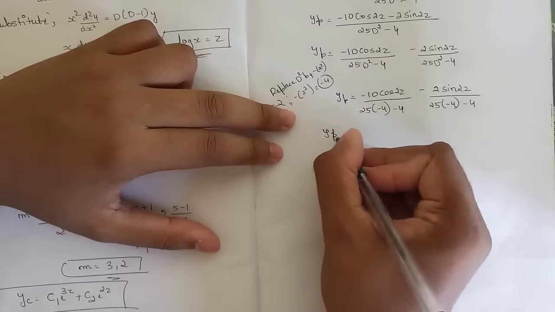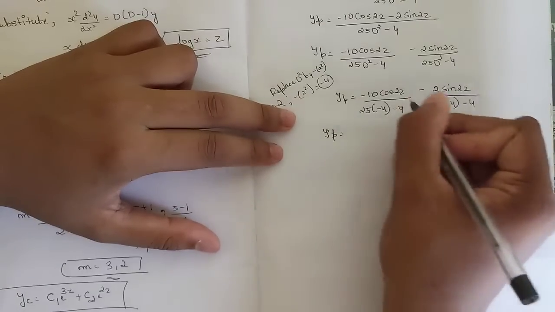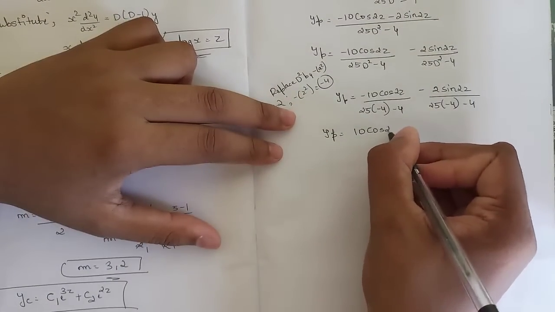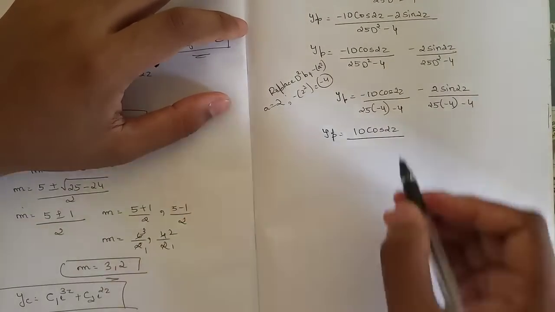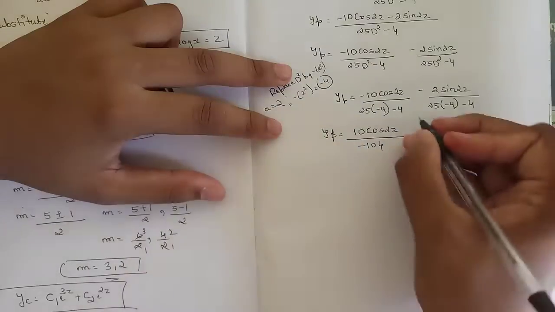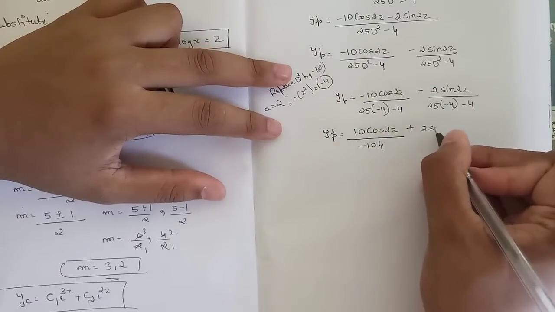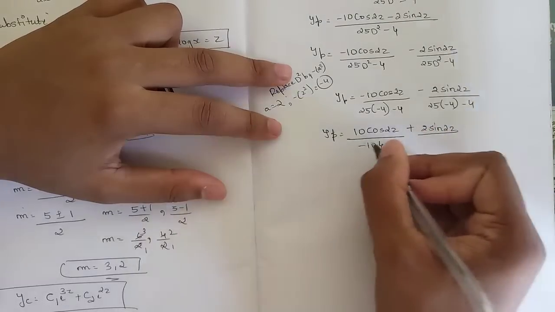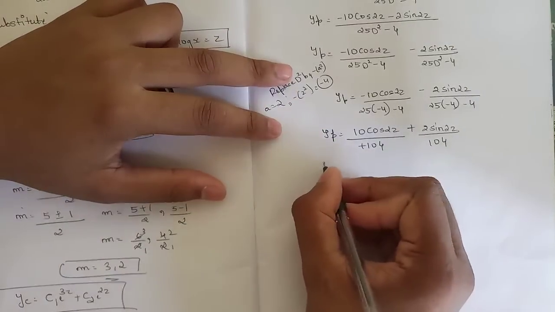Now, since we have minus, and our denominator when simplified is also minus, this would be plus 10 cos 2z divided by 25 fours are 100, minus 100 minus 4 is minus 104. Here again minus 2 with minus denominator gives plus, so plus 2 sine 2z divided by 104.